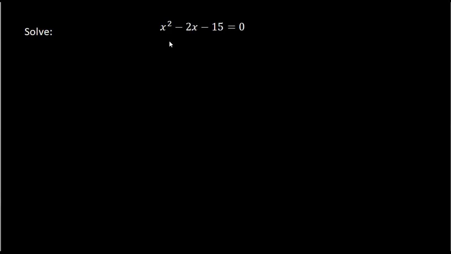Hello students, in this class I am going to solve quadratic equations by using the method of completing the square. So let us see how we can solve this simple quadratic equation by using the method of completing the square.